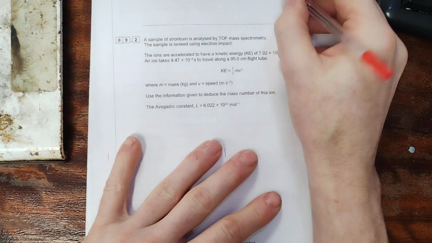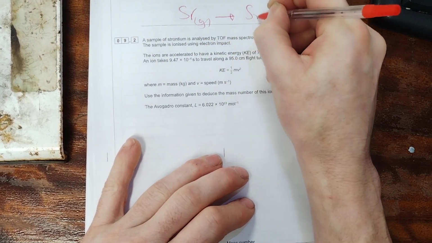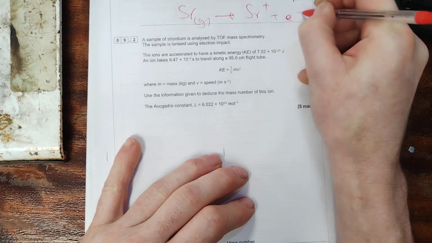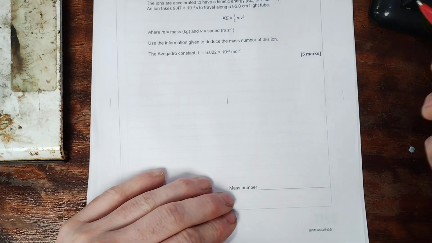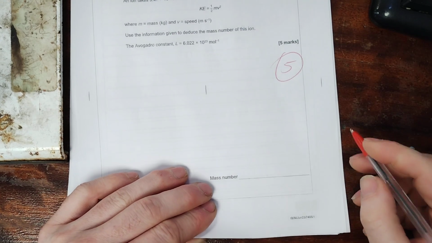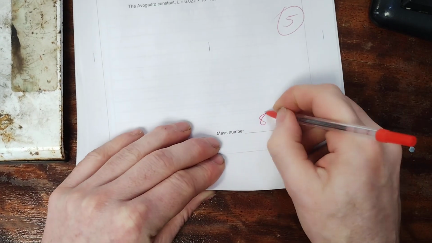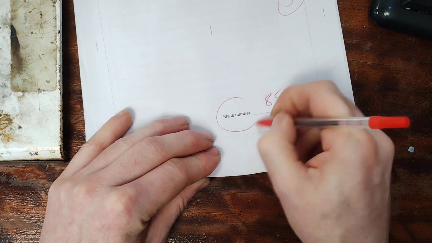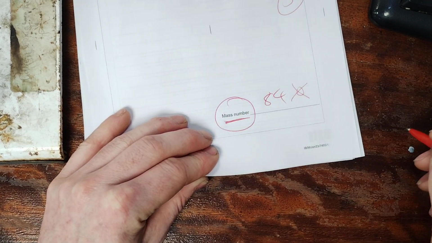Oh no, there's a back page. I thought I'd finished. Right, time of flight. Sr atoms, gas with electron impact will become Sr plus plus electrons. Weirdly, this question, I thought it was going to be quite hard. A lot of people scored 5 on this. I'm just going to give you the answer, 84, because it's got to be a mass number. So any decimal places here loses a mark, because mass numbers should be whole numbers.